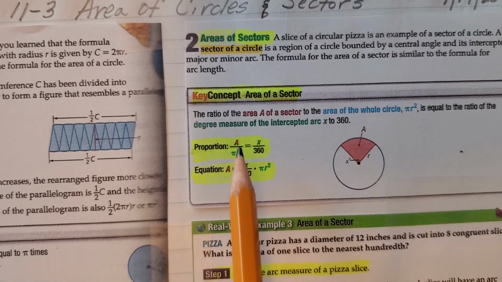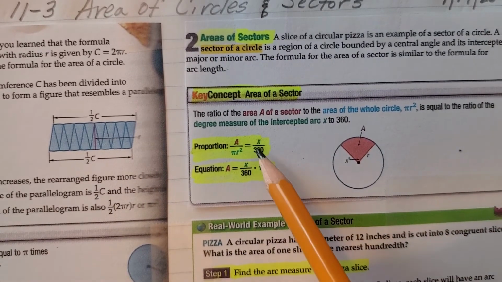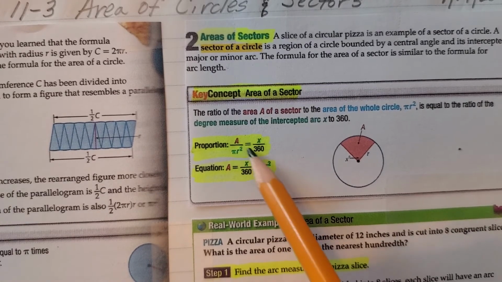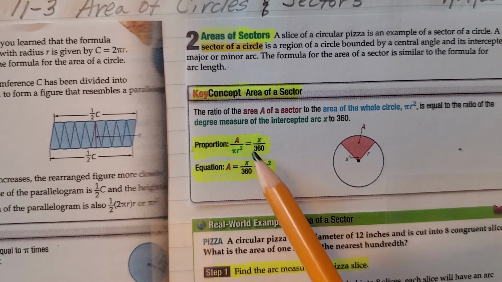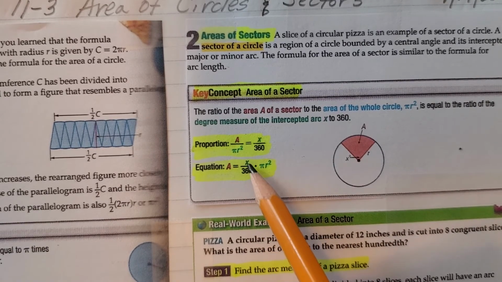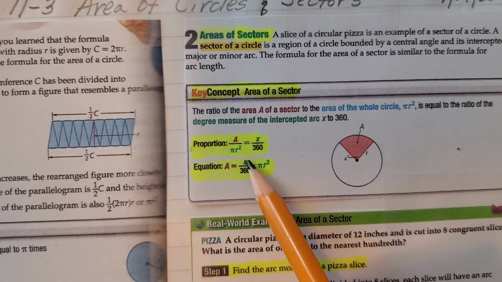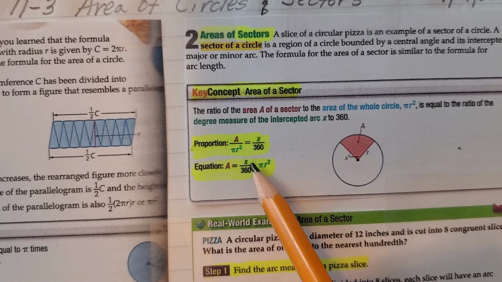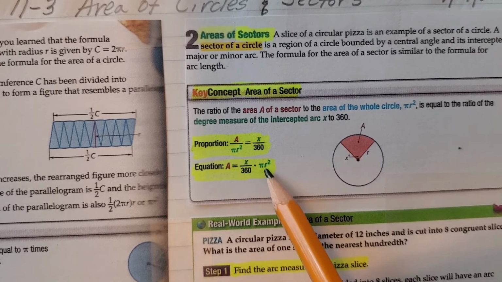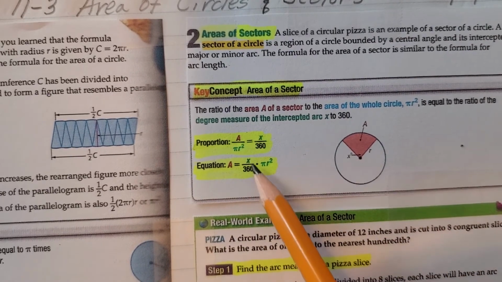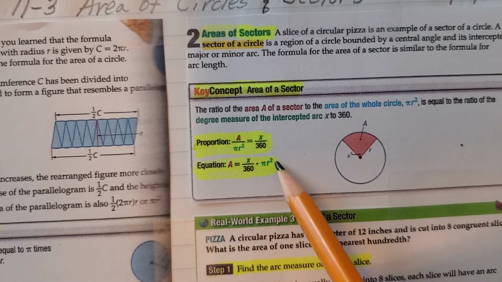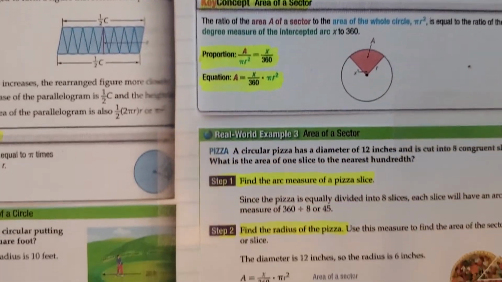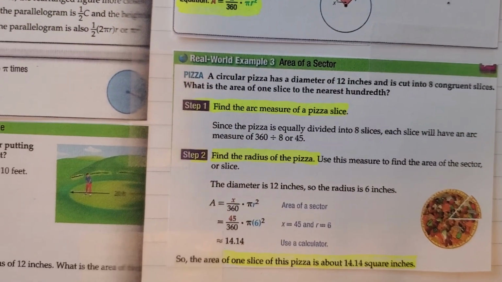Okay, so when you solve that, the product of the means equals the product of the extremes, the cross product, you get area equals x over 360 times pi r squared. So it's the part you're trying to find out of 360 times the entire area of the circle. This is the part of the circle times the entire area of the circle. That's how you find it. So let's do a couple of examples here.